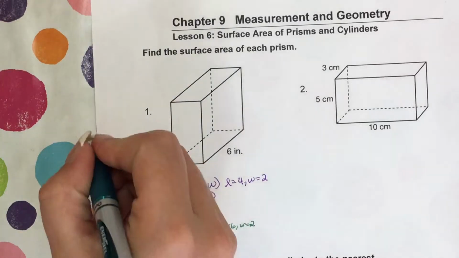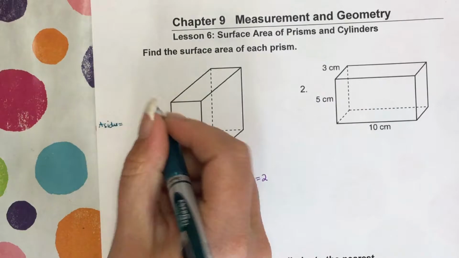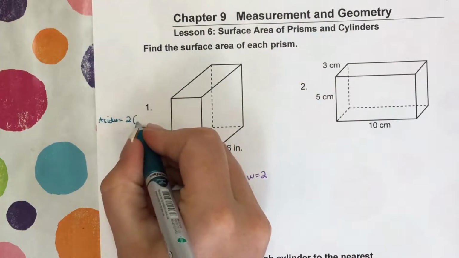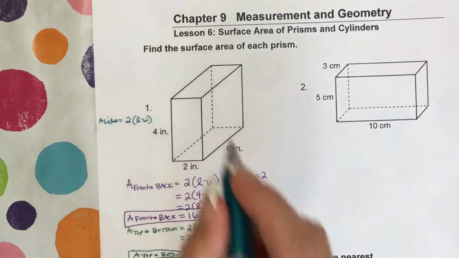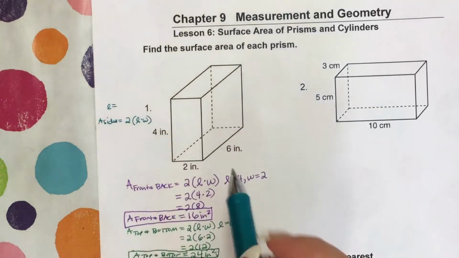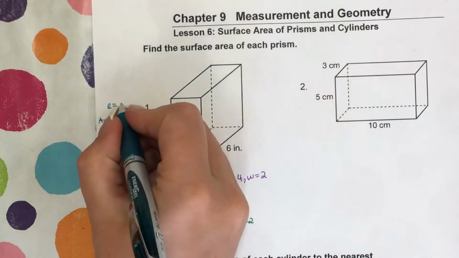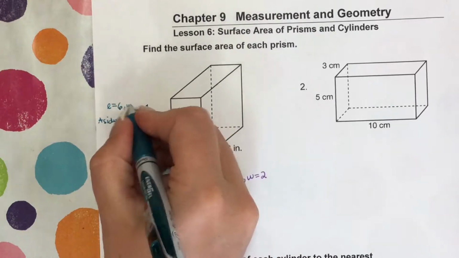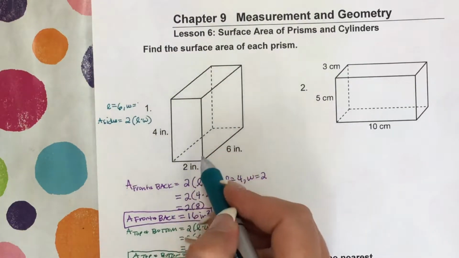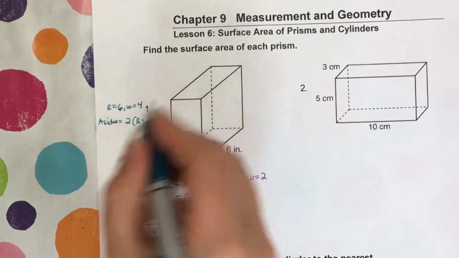So the area of the sides is going to equal 2 times, the sides are both rectangles again, so the area of a rectangle is length times width, where the length equals 6 and the width equals, this side has 6, it's by 4 up, so it'd be 6 by 4, so the width is 4.